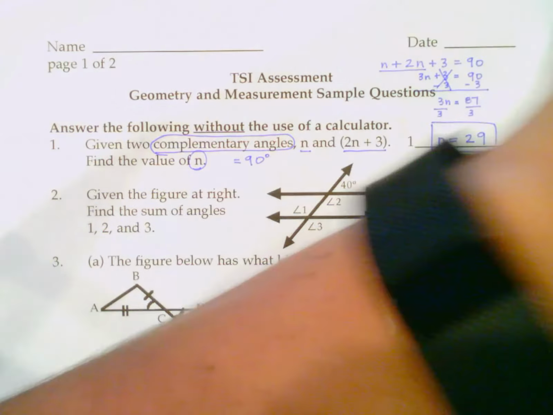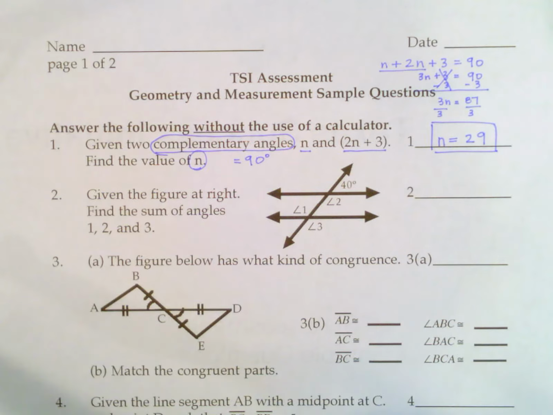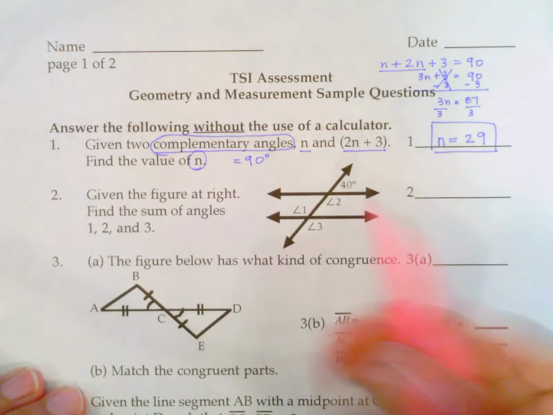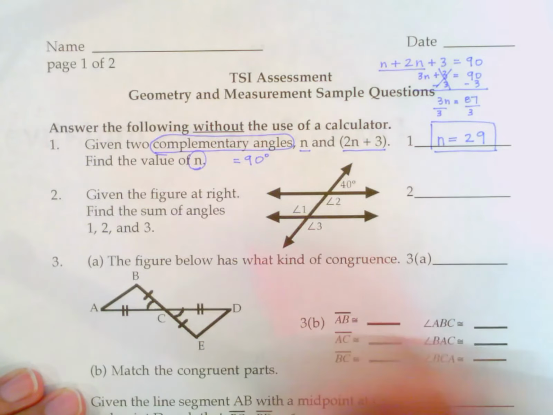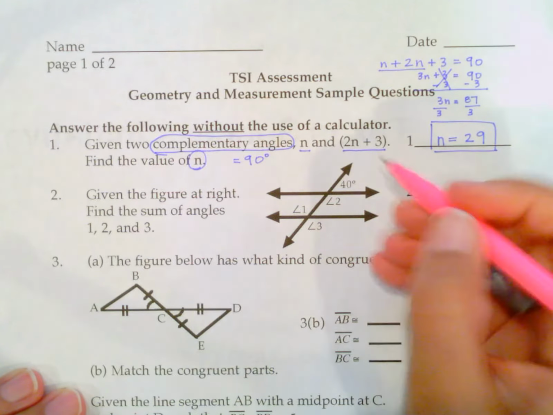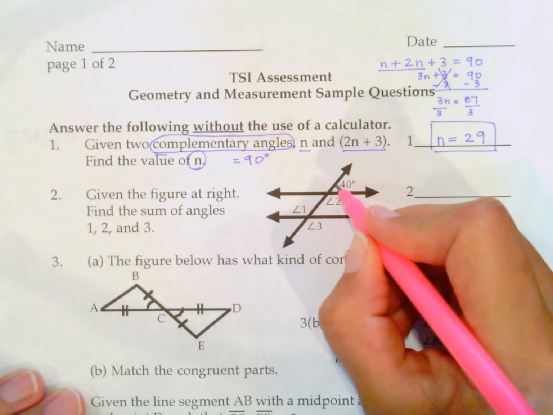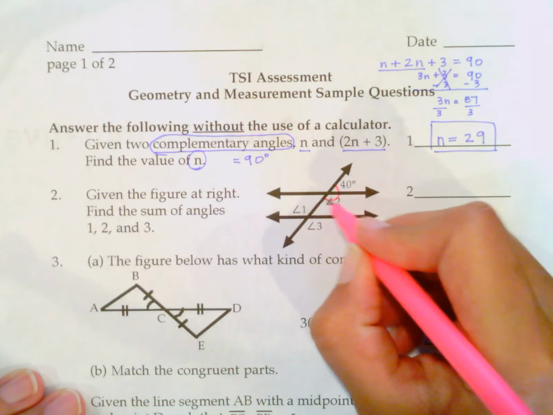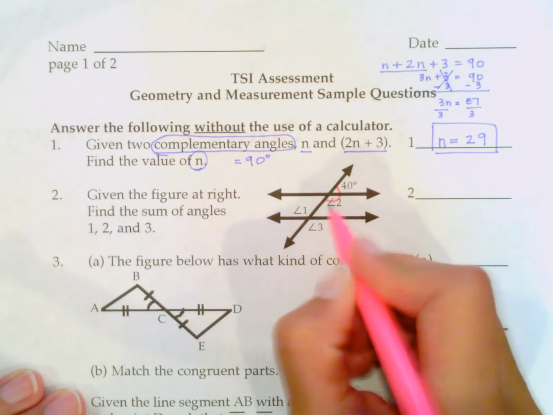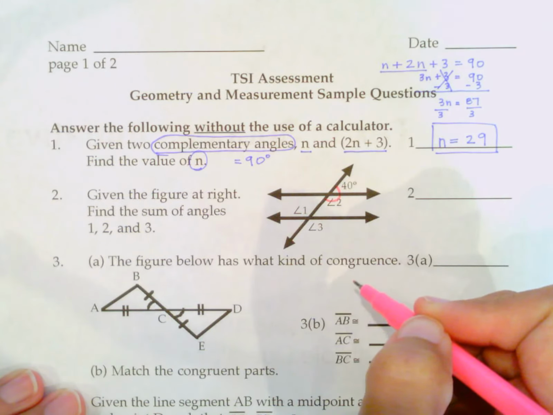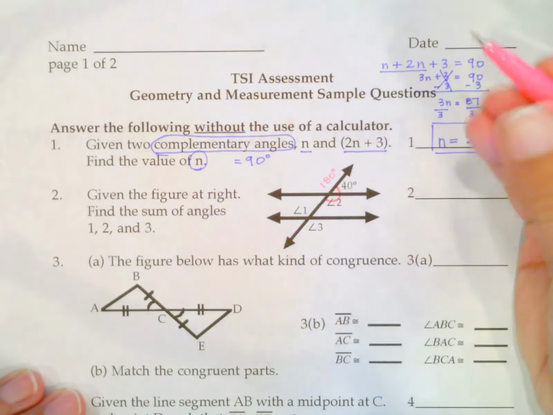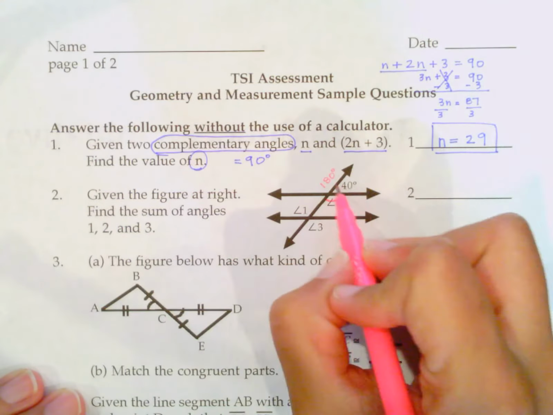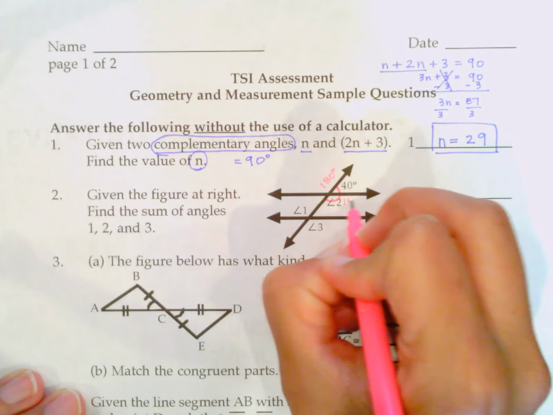Okay, number 2. Given the figure at right, find the sum of angles 1, 2, and 3. So this is a transversal going through two parallel lines. So if this is a line right here, what we can do is say 40 and angle 2 equal 180 together, because there's always 180 degrees in one straight line. So 180 minus this 40 piece leaves 140 for angle 2.